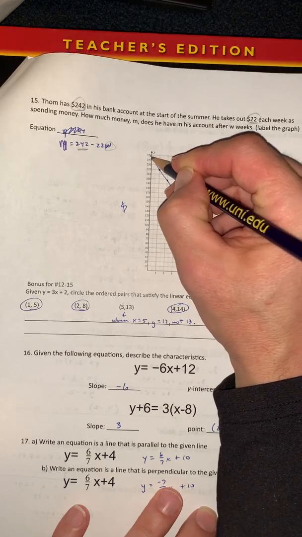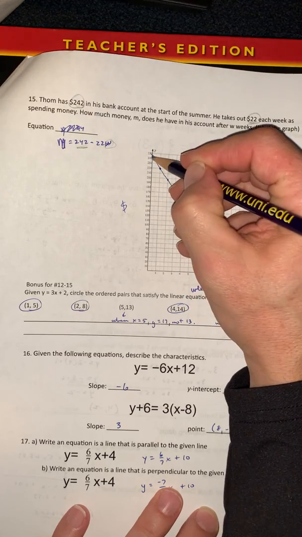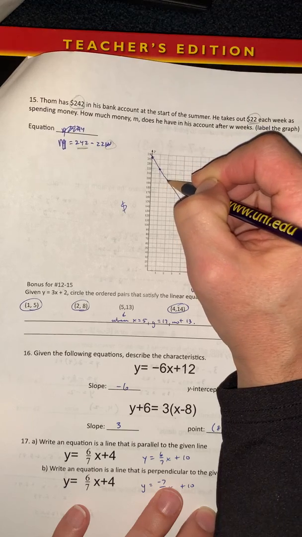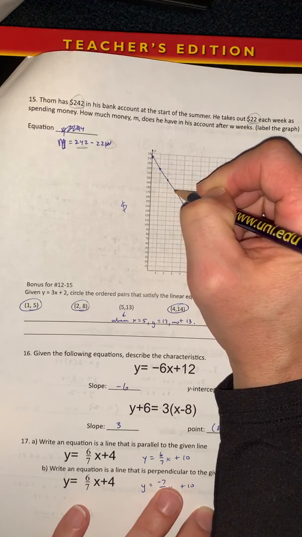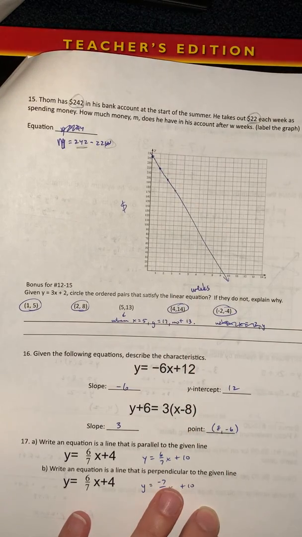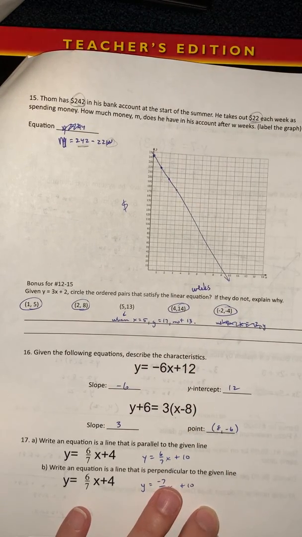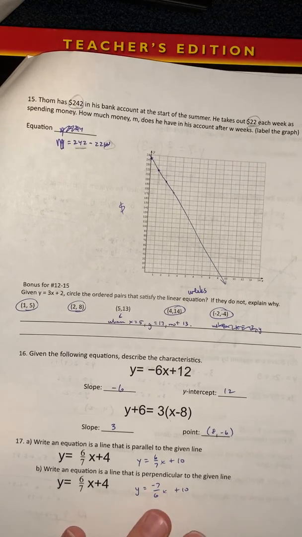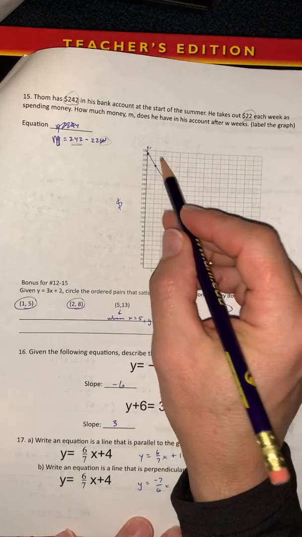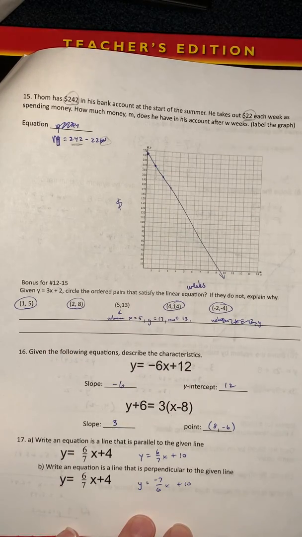On the graph, that means we go to 242 on the y-axis. We're going to do a slope of down 22 to the right 1, down 22 to the right 1, down 22 to the right 1, and so on. And we're going to end up making a line that goes through there. That might not be graphed to perfection, but as long as we're getting the idea of the negative slope and in the vicinity of the right values, we're good.